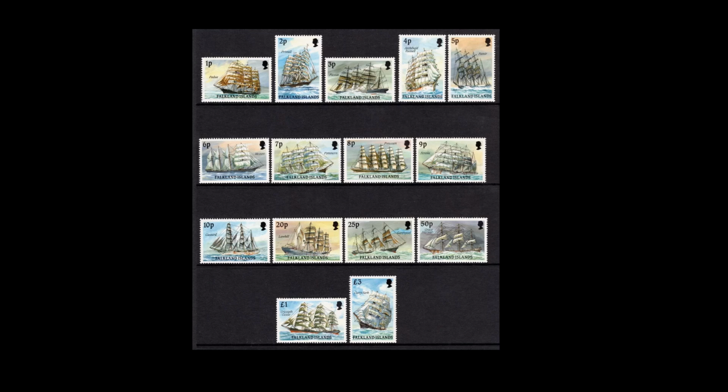And another set in 1989 on Cape Horn sailing ships, which is quite nice, looking at old galleons. Again, runs from 1p up to £5. A little bit more expensive for this one. It's catalogued at £50 to £60, but not out of the question and definitely worth looking out for.